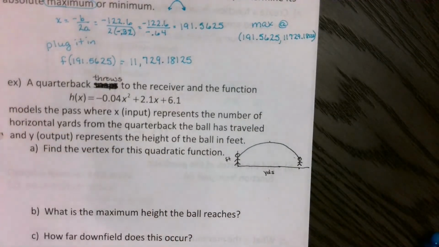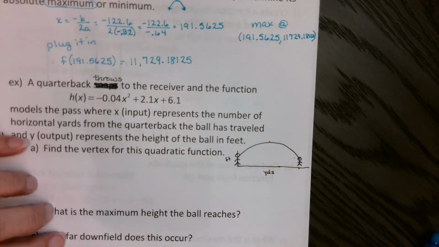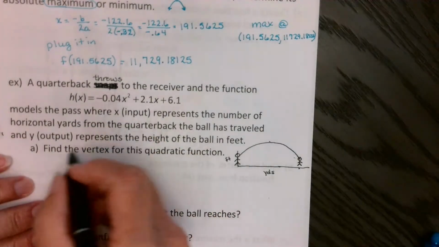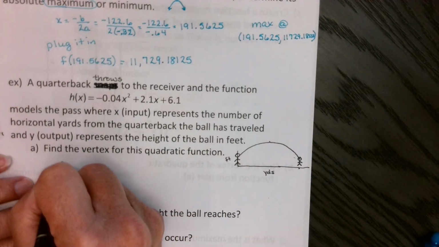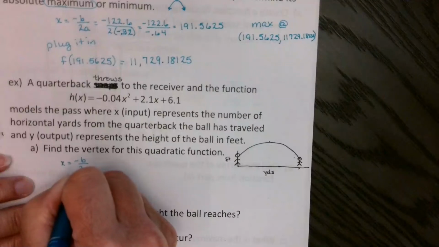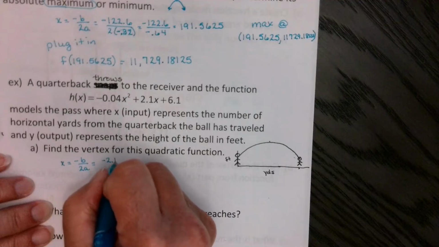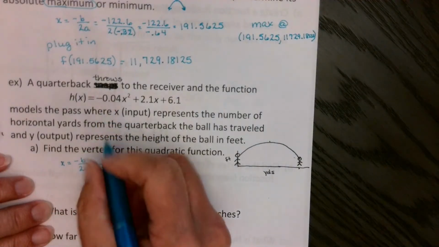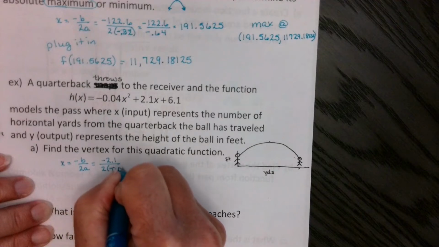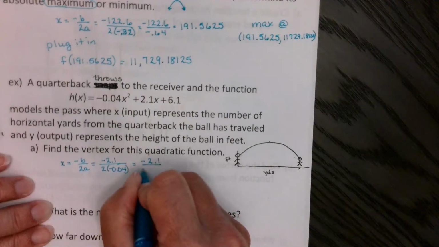You'll see this with a kicker punting a ball, somebody hitting a baseball, the flight of the baseball off the bat, a rocket being shot up in the air and coming back down. So we're going to do it the exact same way as before. To find our x, it's negative b over 2a. Our b in this case is 2.1, so it's negative 2.1 over 2 times our a, which is negative 0.04. So we have negative 2.1 over negative 0.08.